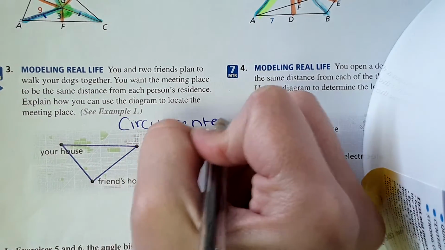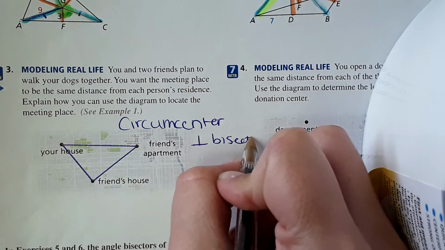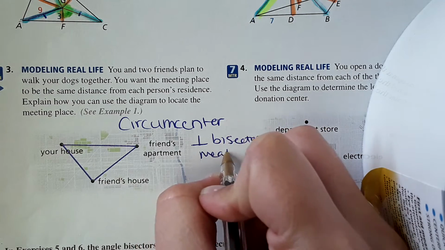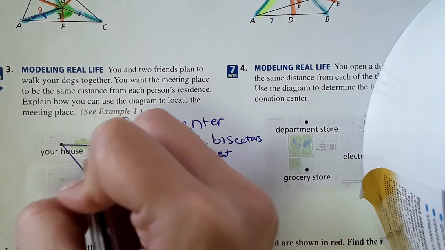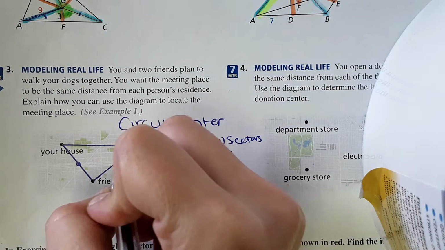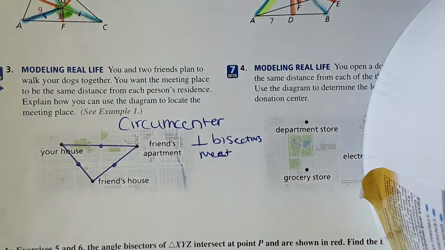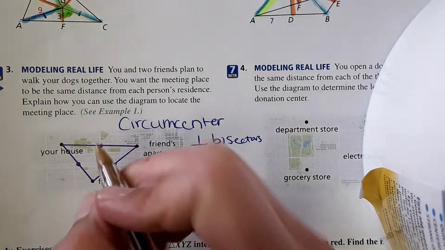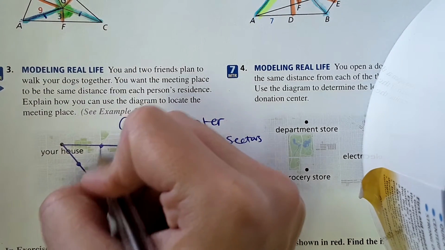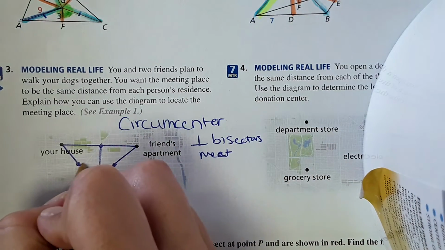And the circumcenter is where the perpendicular bisectors meet. So if we draw, identify maybe the midpoint, just kind of eyeball it on each segment. Okay, and then just draw. You can kind of use the roads, actually. I didn't even realize that. You can use the roads to draw your perpendiculars.